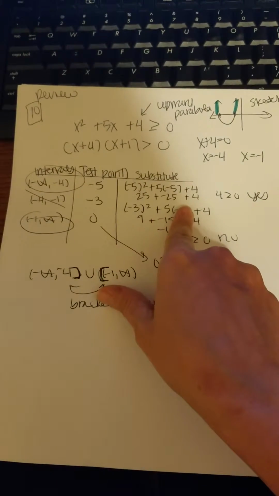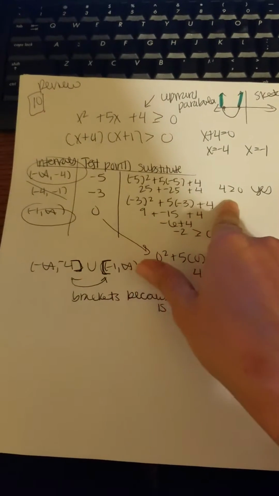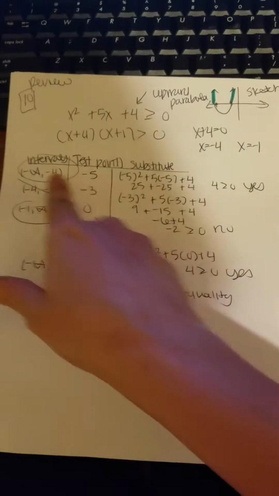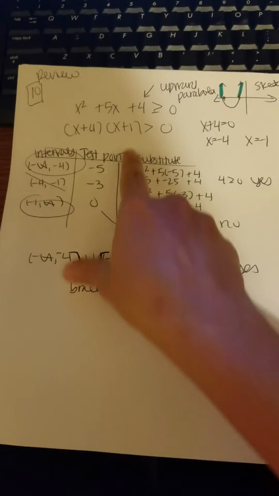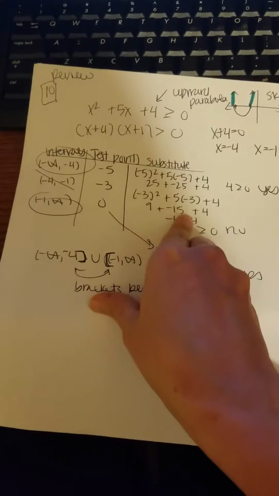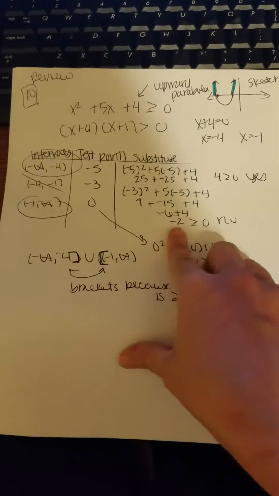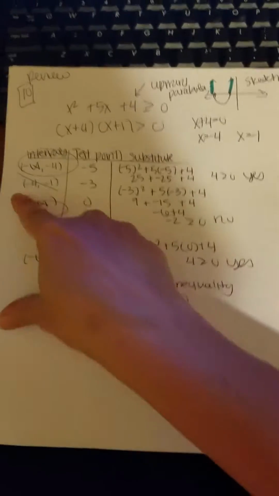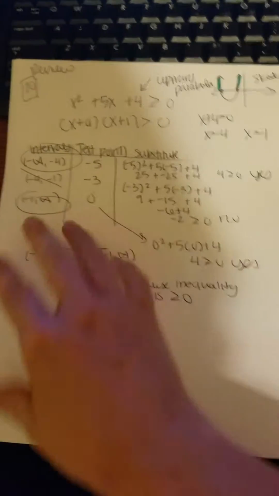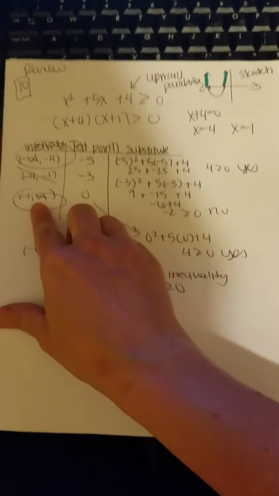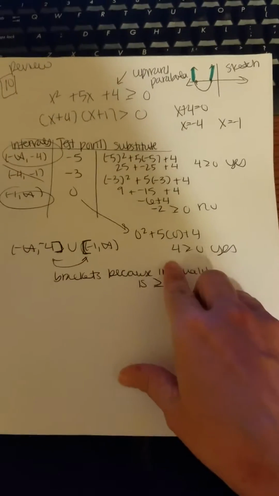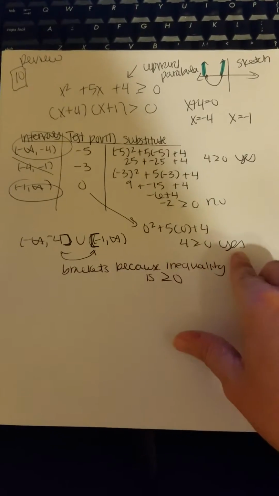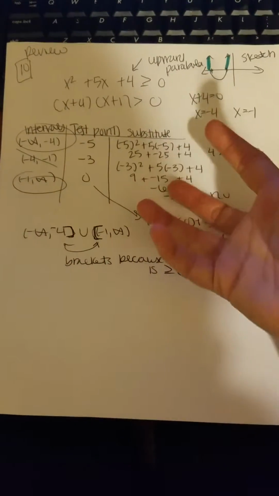so in other words, it ends up saying, is 4 greater than or equal to 0? Well, yes, it is. So therefore, this interval will make it to our solution set. And then substituting your -3 again into that original equation comes up with something like, is -2 greater than or equal to 0? Well, no, it's not. Therefore, I put a line through here because this interval will not make it to our solution set. Last but not least, substituting in the 0 ends up with this 4 greater than or equal to 0. Well, yes, it is. Therefore, this interval will make it to our solution set.